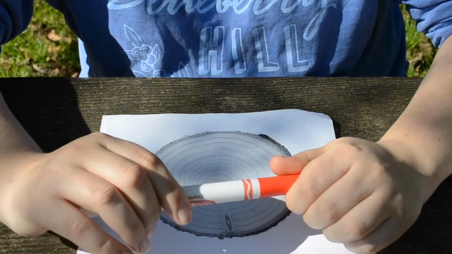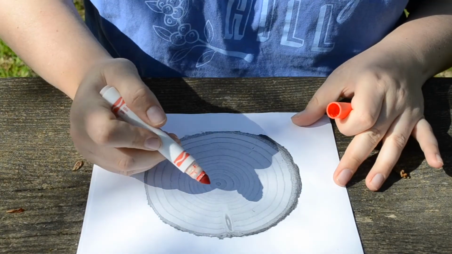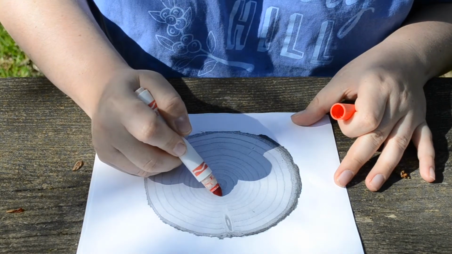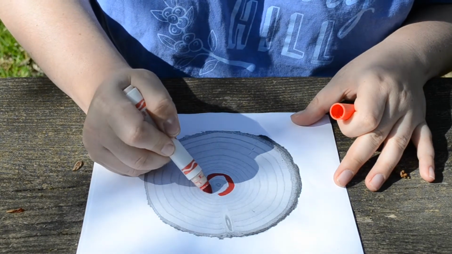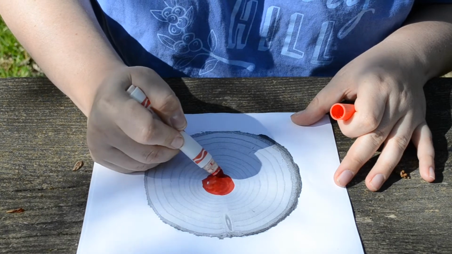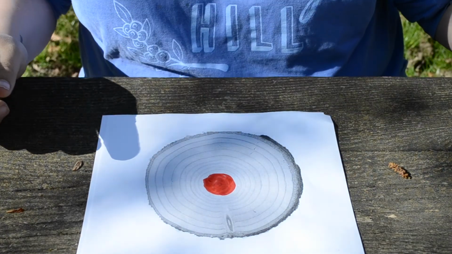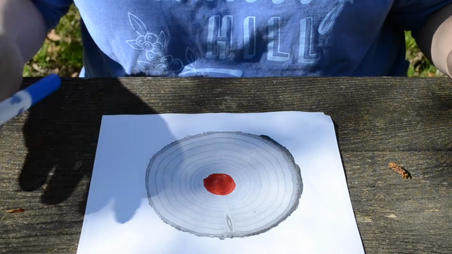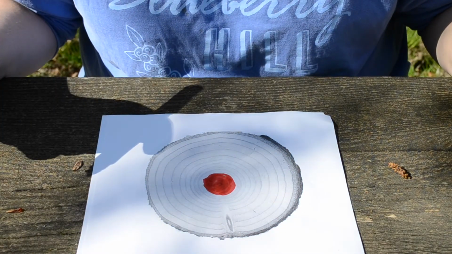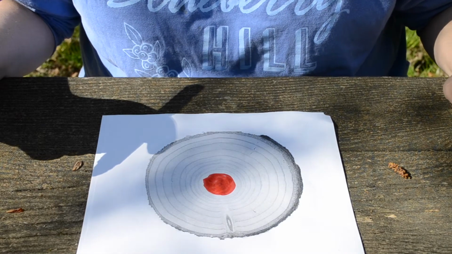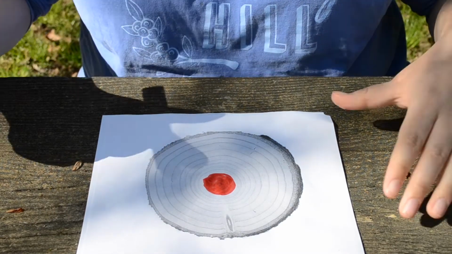The first part is the heartwood. The heartwood forms the central core of the tree. It's made up of dense, dead wood that provides strength for the tree. The next part is the xylem. The xylem brings water and nutrients up from the roots to the leaves. Older xylem cells become part of the heartwood.